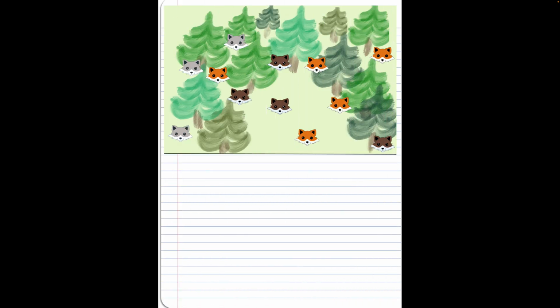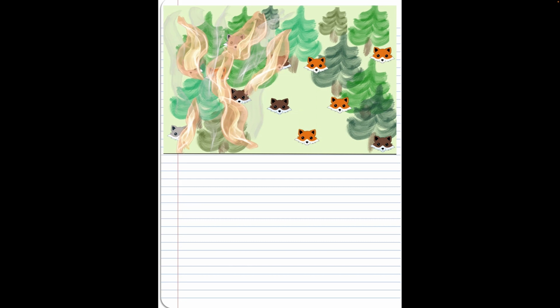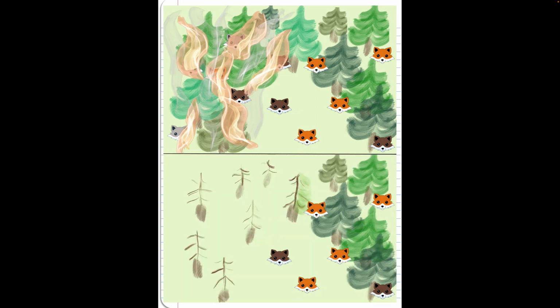For the first one, we have our little population of foxes in the forest. There's brown, red, and gray. Then the forest catches fire. When the flames settle, we see that some of our foxes weren't so lucky, and it just so happens that all of our gray foxes didn't make it. You can see how having one less color decreases genetic variation.